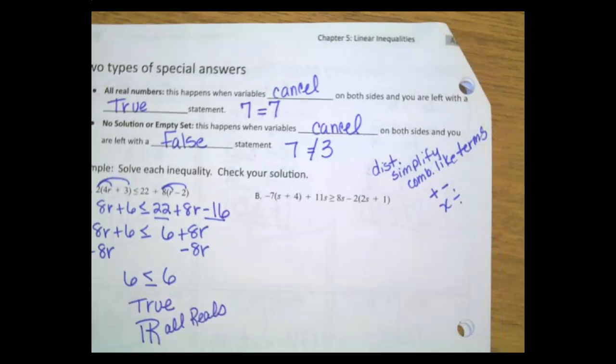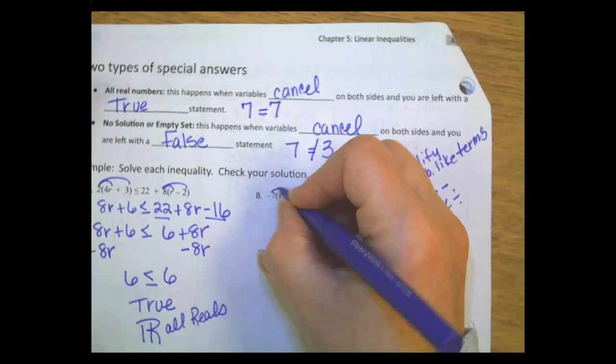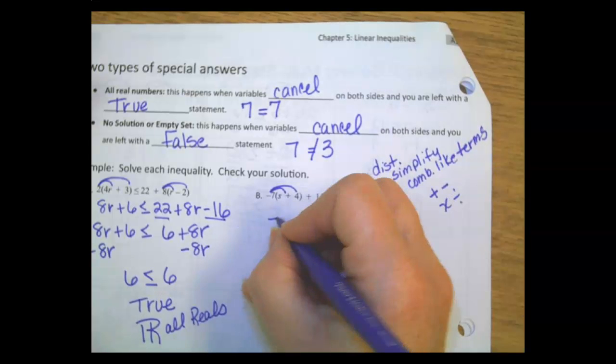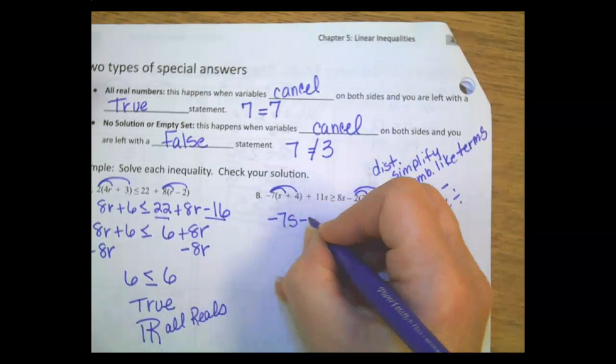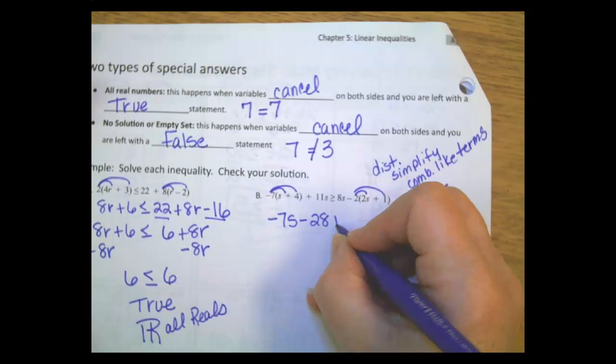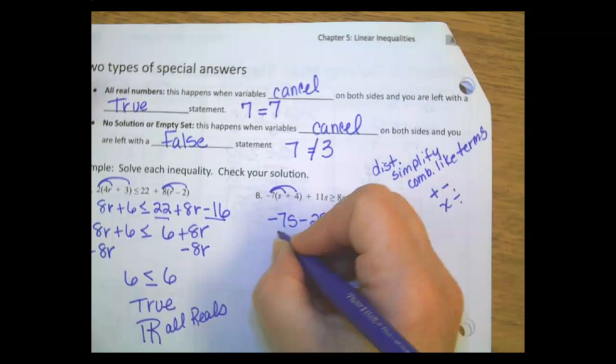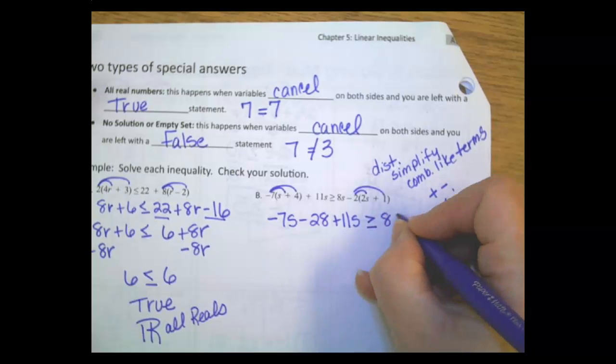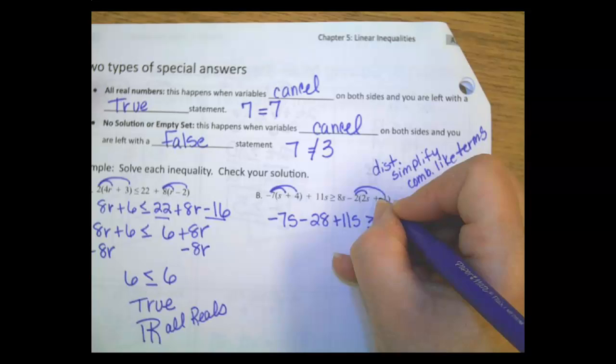Let's try this baby. So distribute, negative 7s minus 28 plus 11s, so we need to simplify this, is greater than or equal to 8s, and we're going to distribute this negative 2.